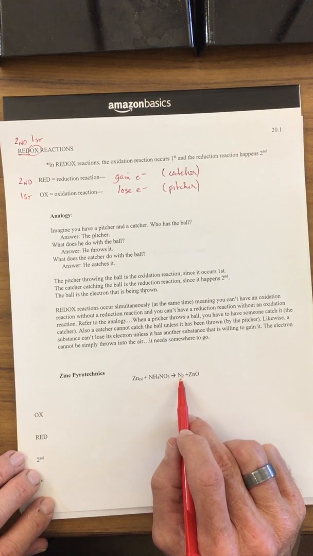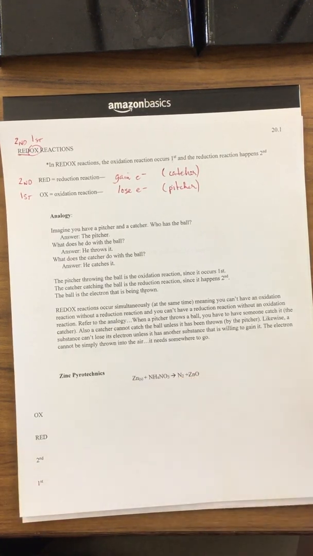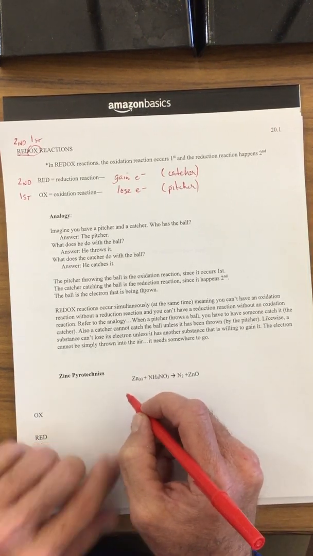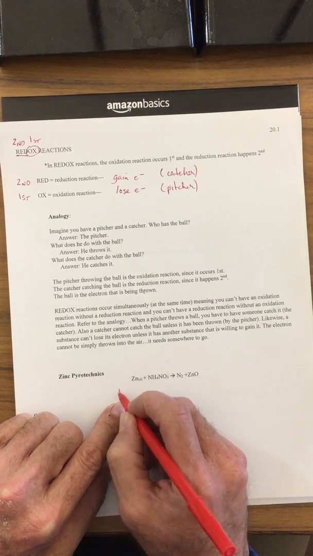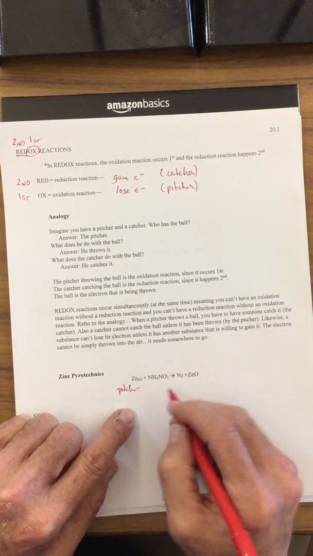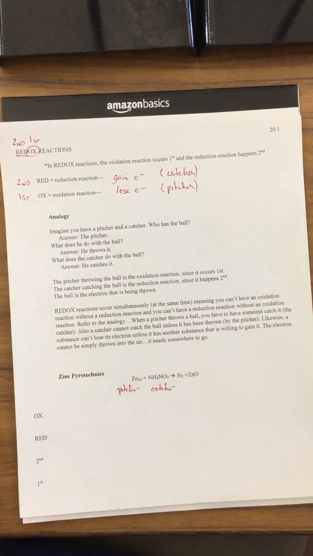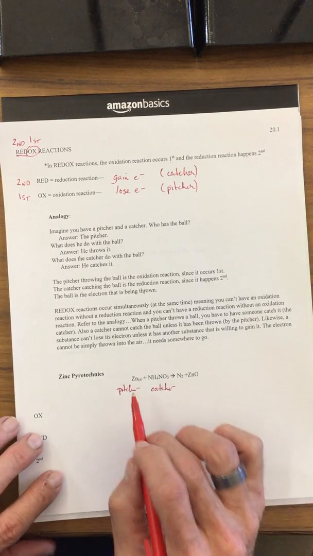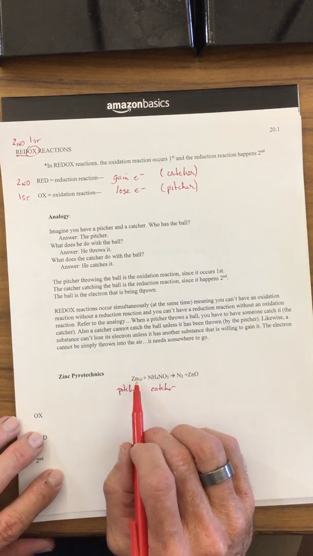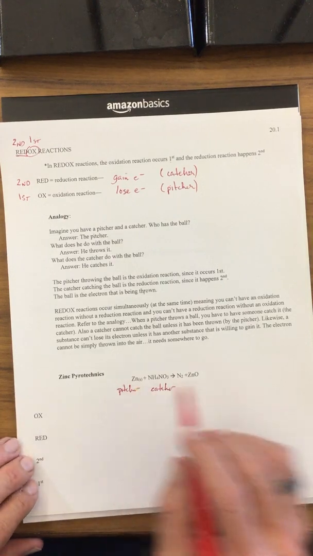It's going to create nitrogen. It's going to create zinc oxide. So what's going to happen in this case is the zinc is going to be the pitcher in this reaction, and this ammonium nitrate is going to be the catcher. And so therefore the pitcher is going to be throwing or losing the electron.